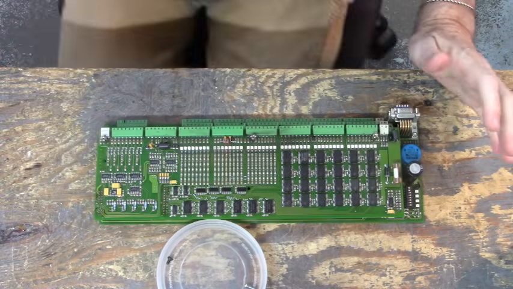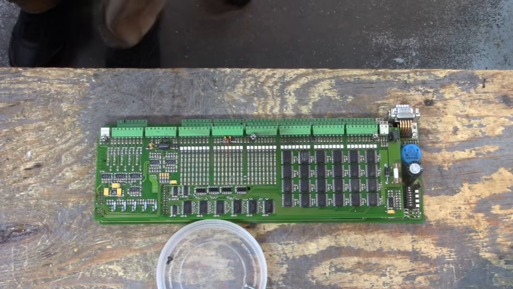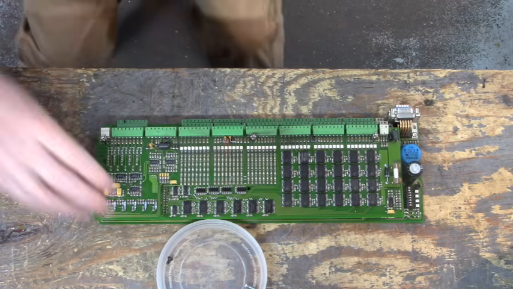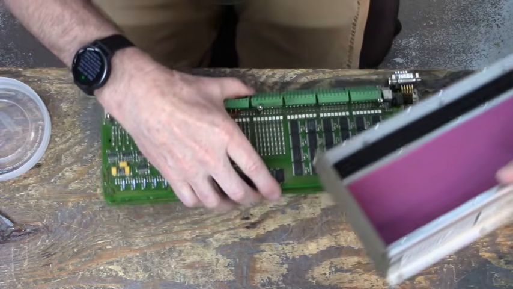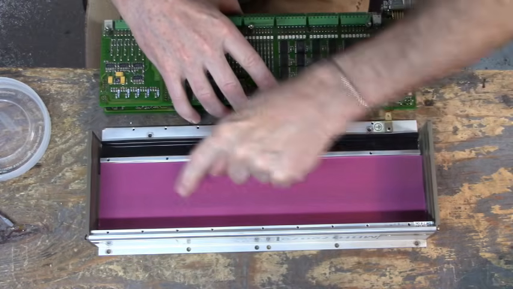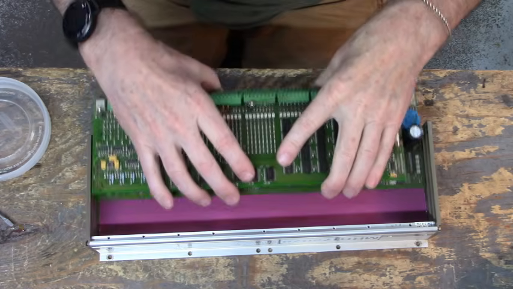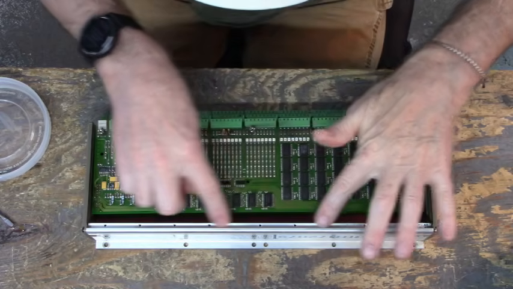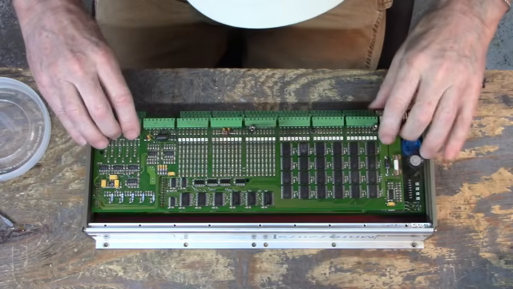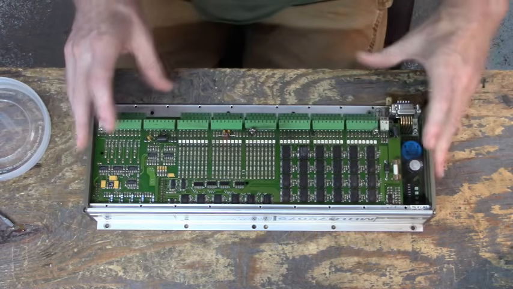Okay, now we can set it into the housing. Don't forget the insulators. They insulate the bottom board from the back plate. There's grooves in the wall that these boards have to set into. There we go. Now we've got that all seated.